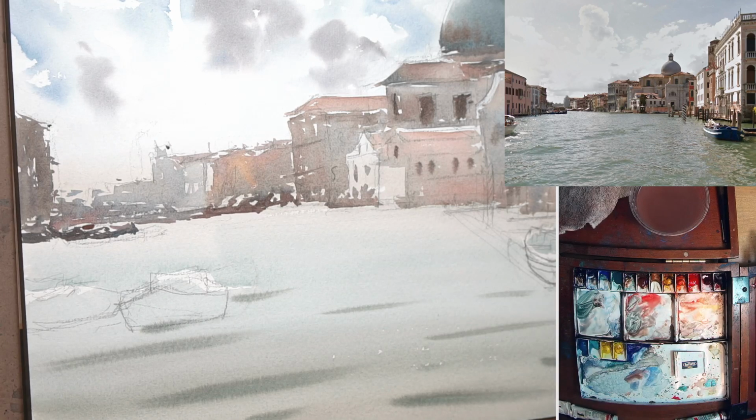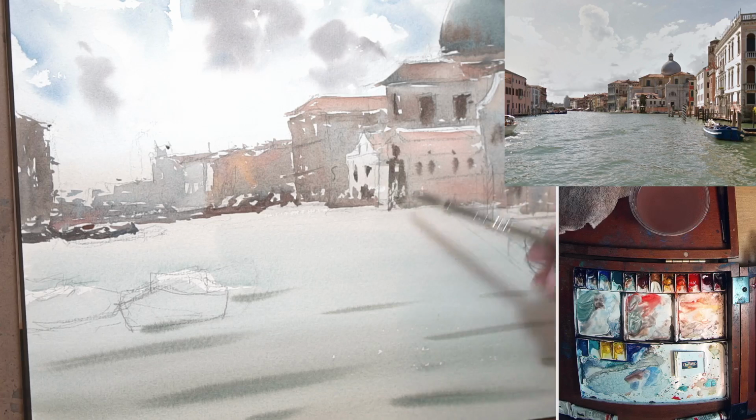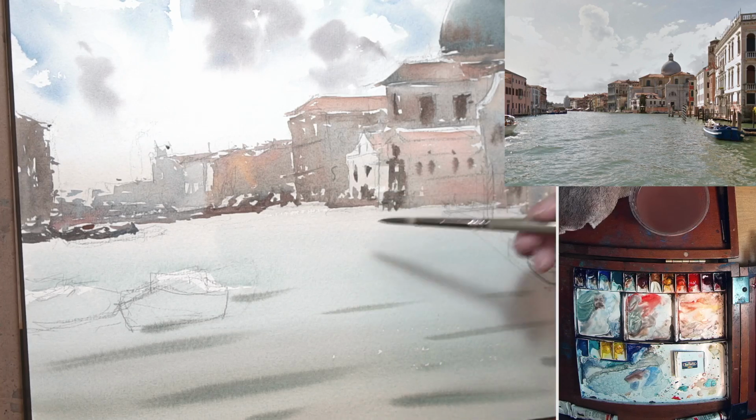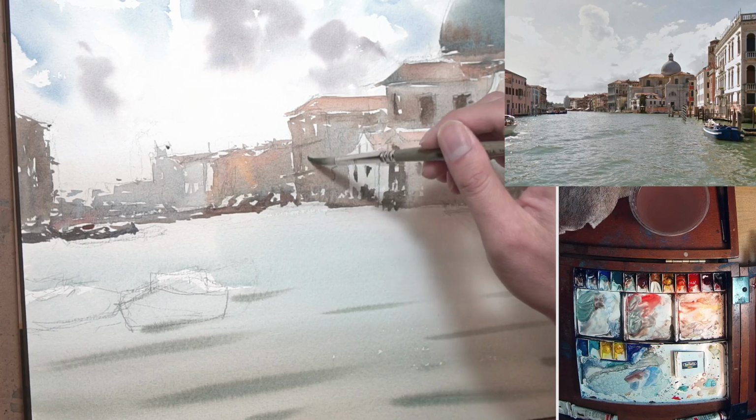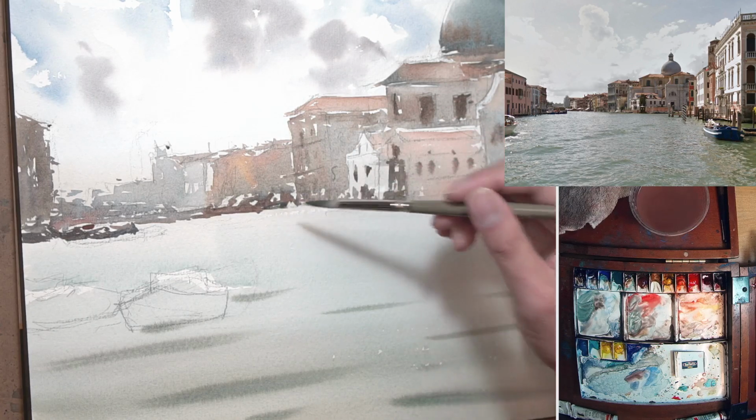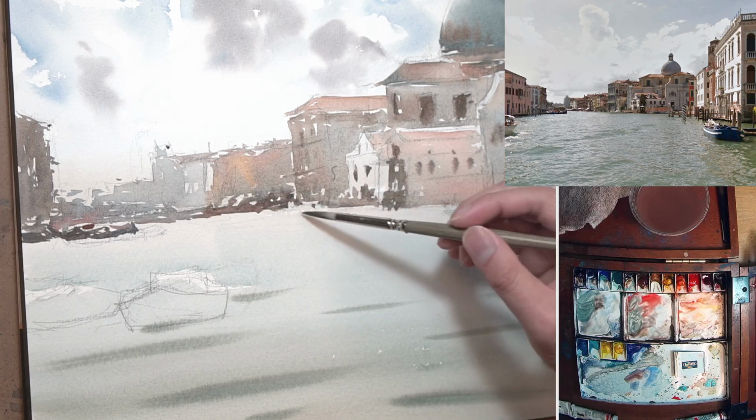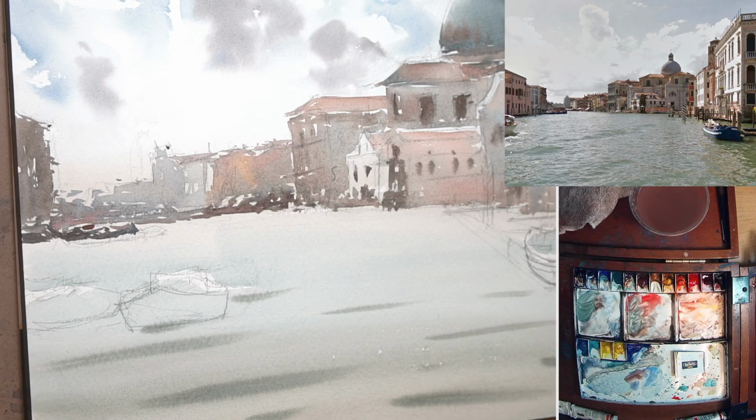Okay, this is a little bit too wet, so I add a little bit more paint to make it drier. Okay, something here, I'm just going to paint that in. Okay, that's fine.